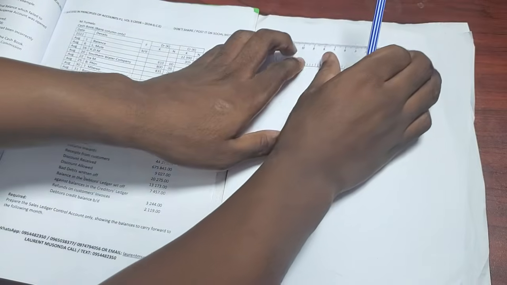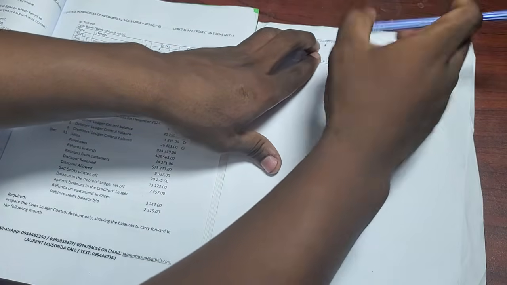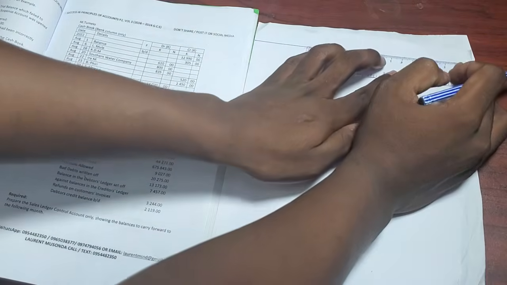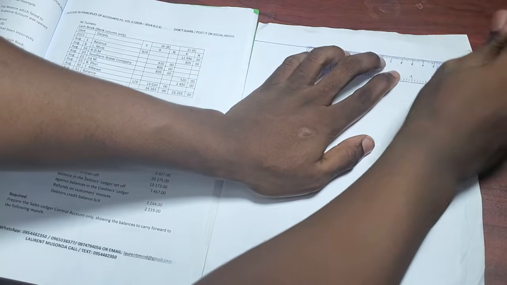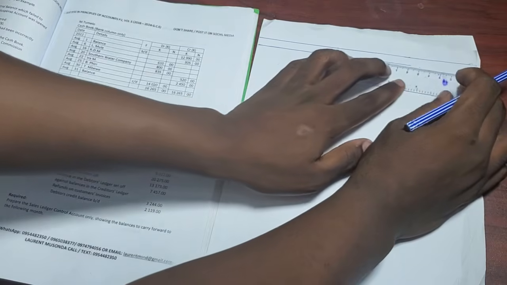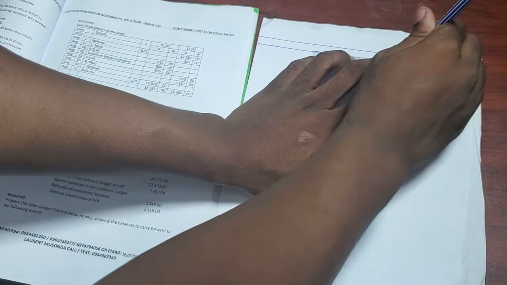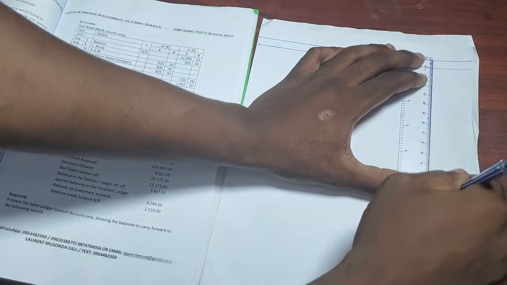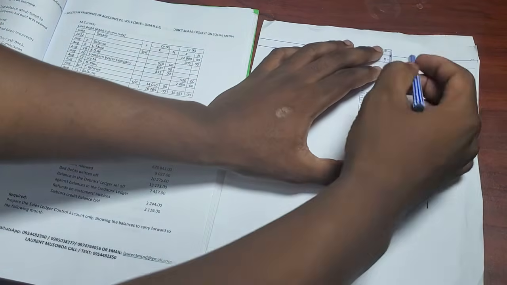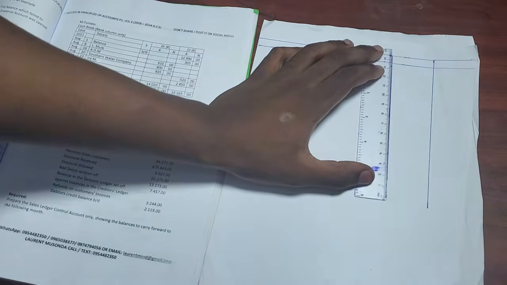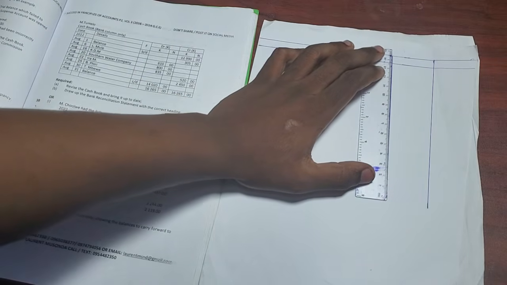So this is how you're going to prepare this account. Start by opening up the table. So you have the debit side and the credit side in there.